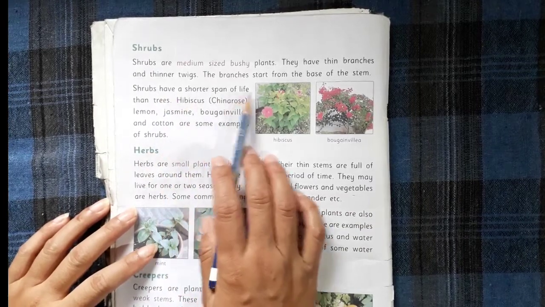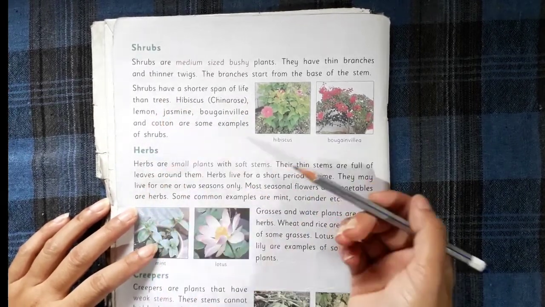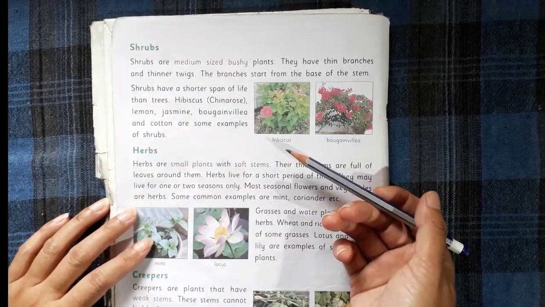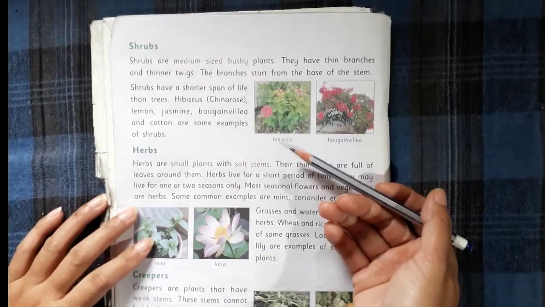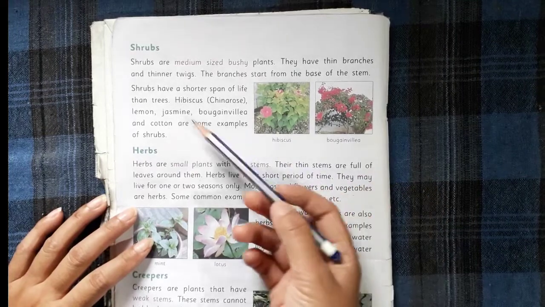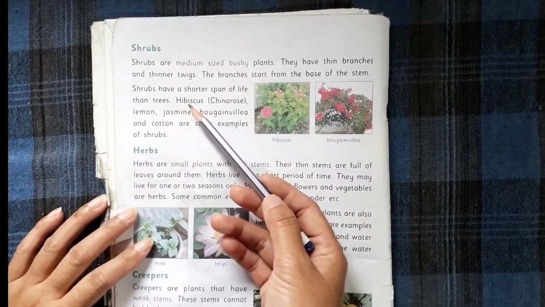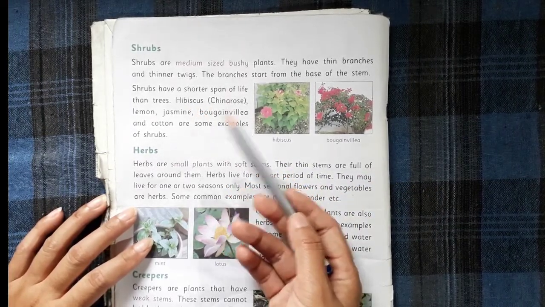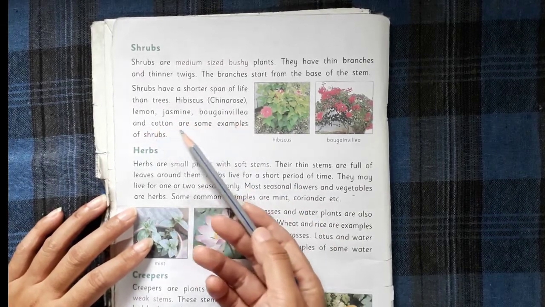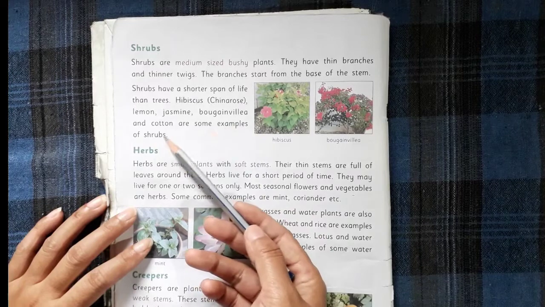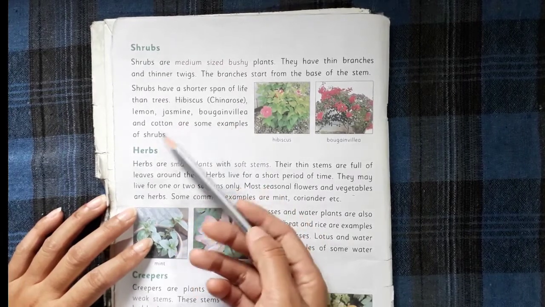Shrubs have a shorter span of life than trees. They don't live a long life like trees. Hibiscus, which is also called China rose, lemon, jasmine, bougainvillea, and cotton are some examples of shrubs.